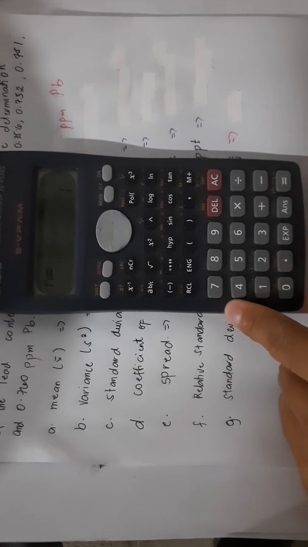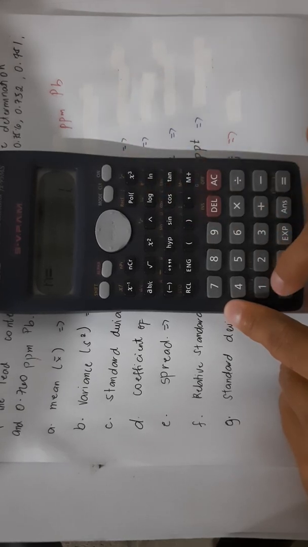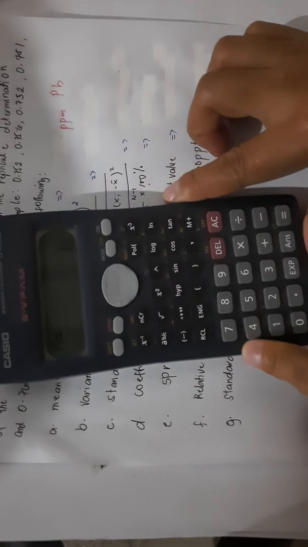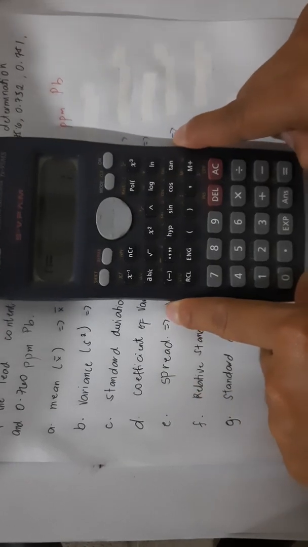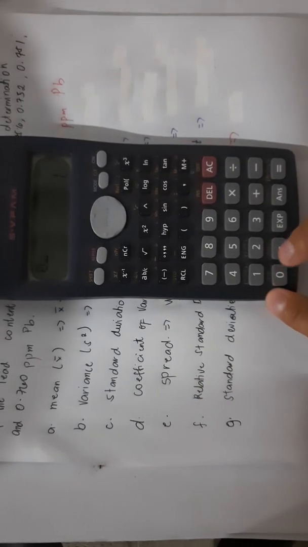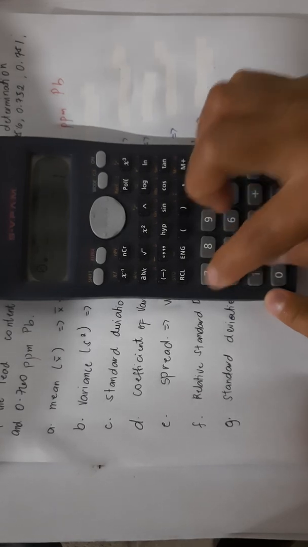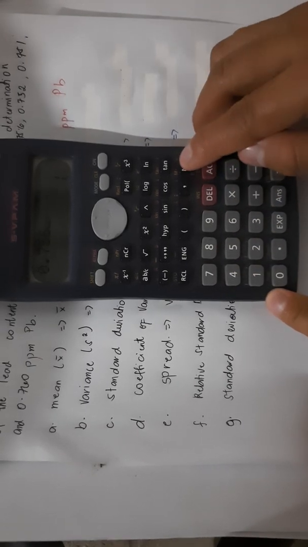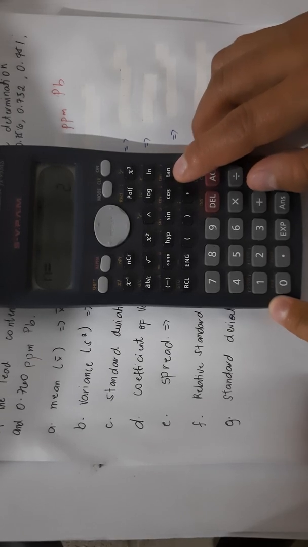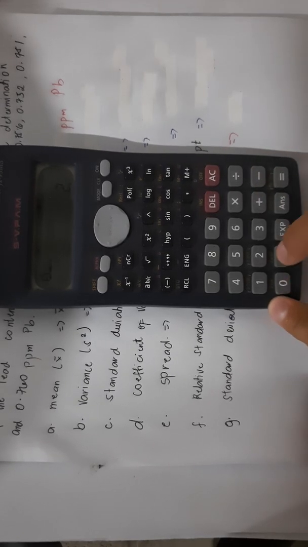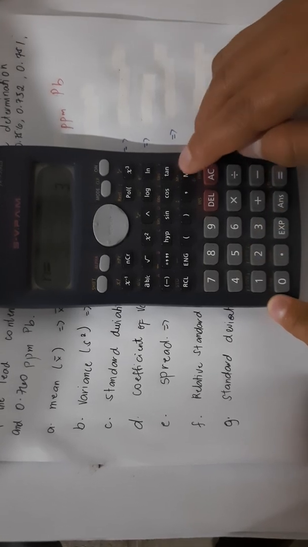Then we directly enter the second data, which is 0.756, and again click M plus. The third one is 0.752, M plus.